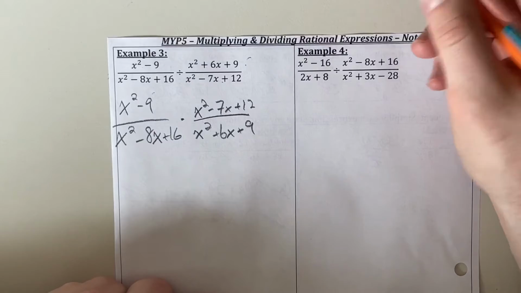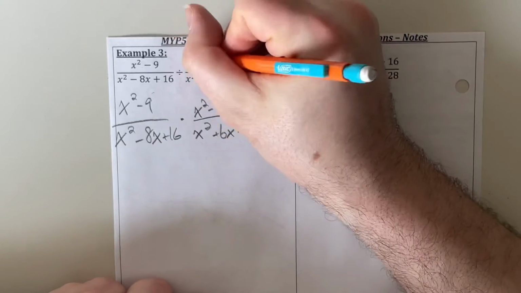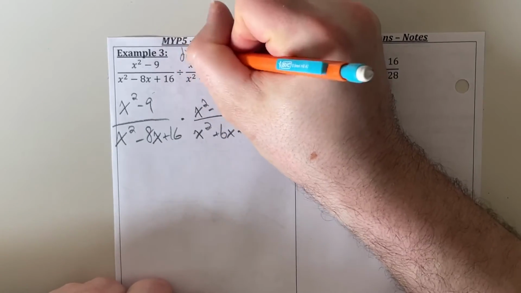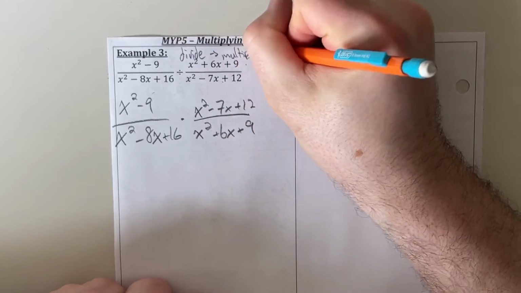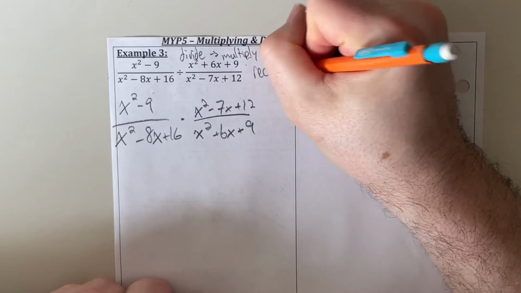Now we can factor it out. So again, when you divide, it's just like multiplying by the reciprocal.